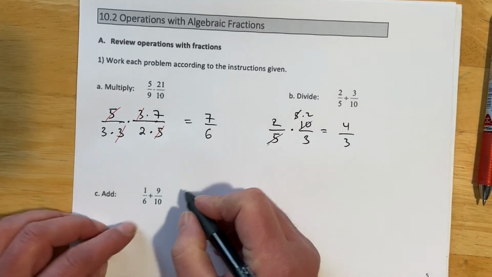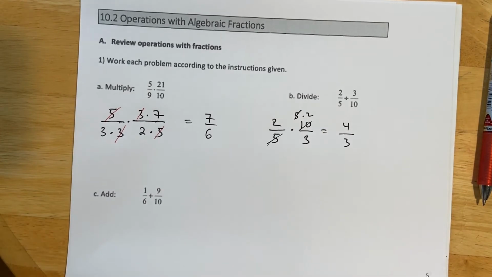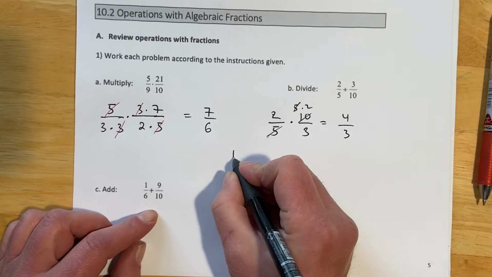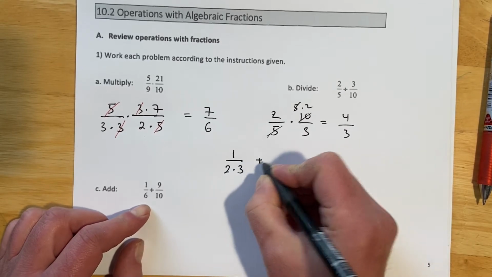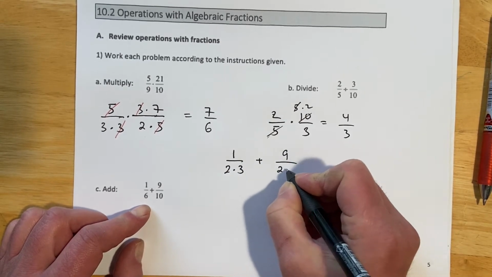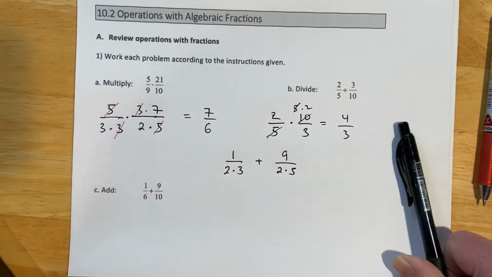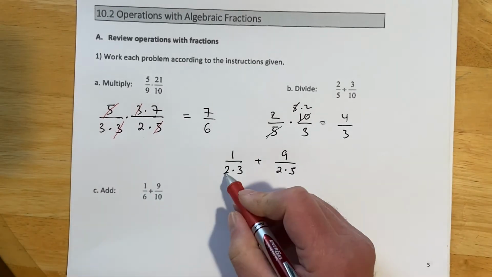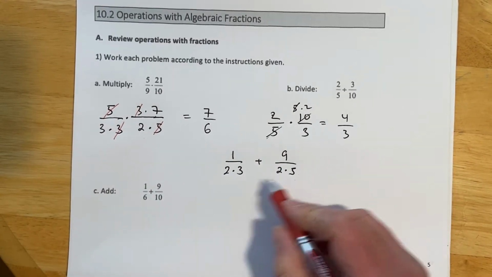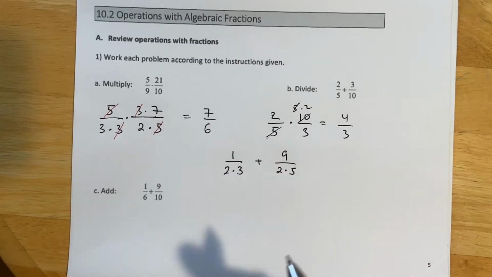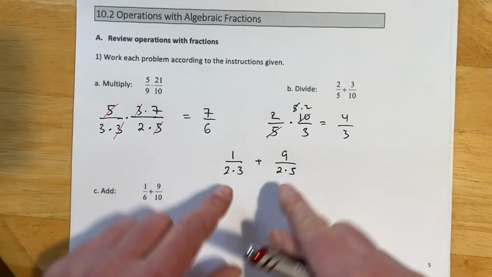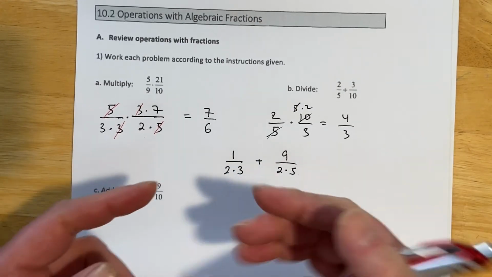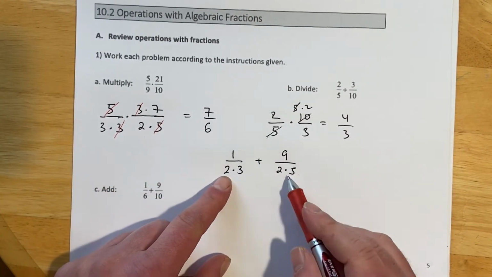For addition, I'm going to show this a little bit differently than probably how you're used to seeing it, but it will be helpful for where we're going. So I'm going to factor these denominators. 2 times 3 is the 6, 2 times 5 is the 10. To get a common denominator, because to add fractions we have to have the same denominator so that we can add our numerators, I'm going to look at what they're missing.